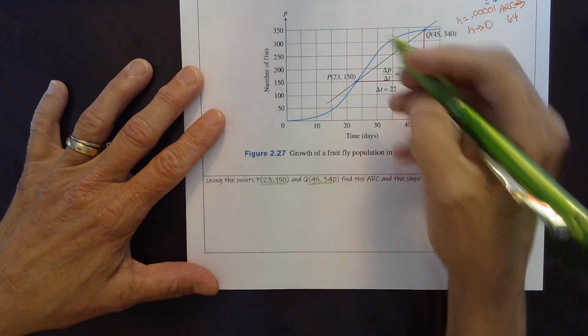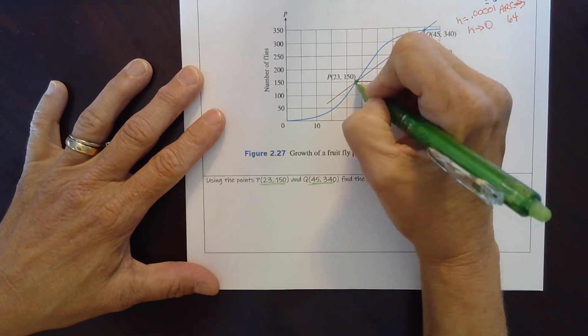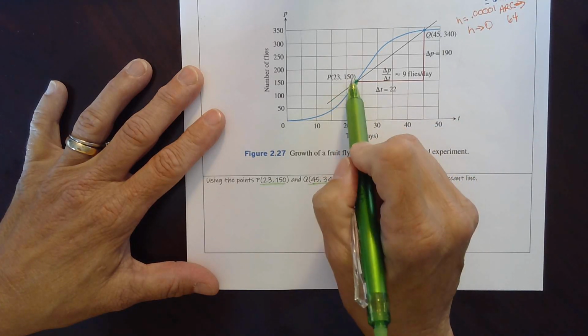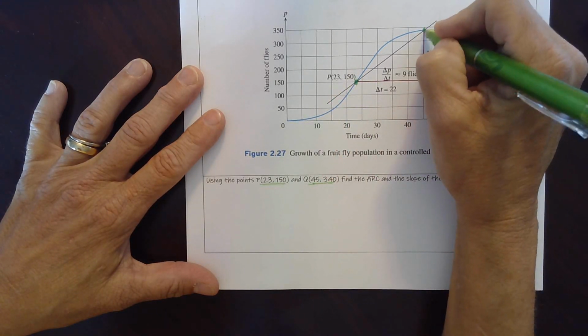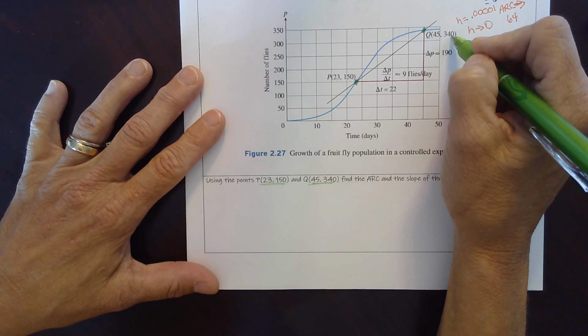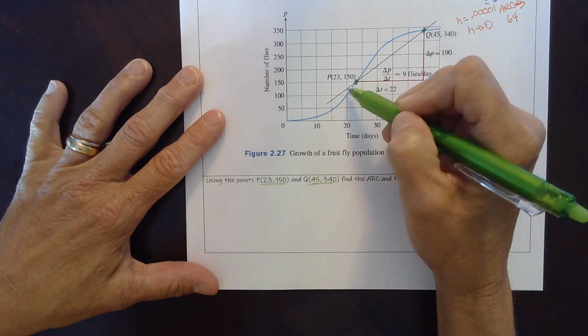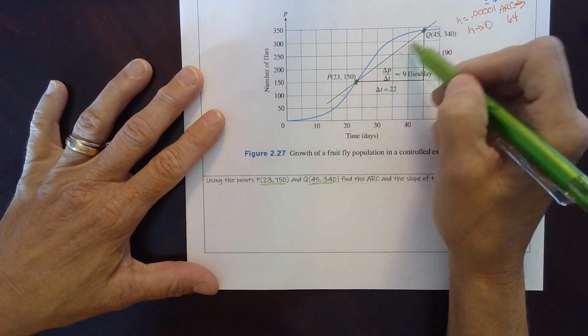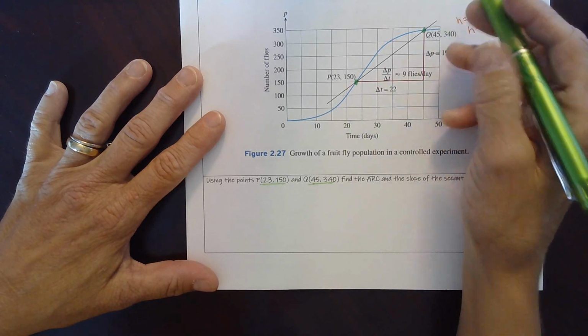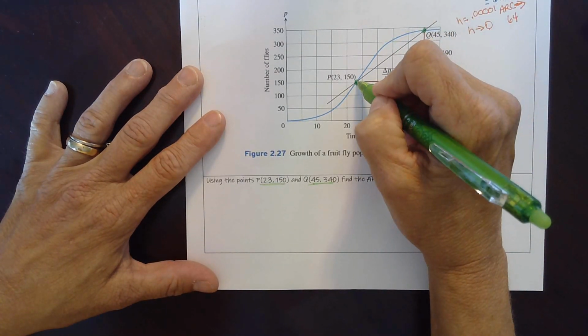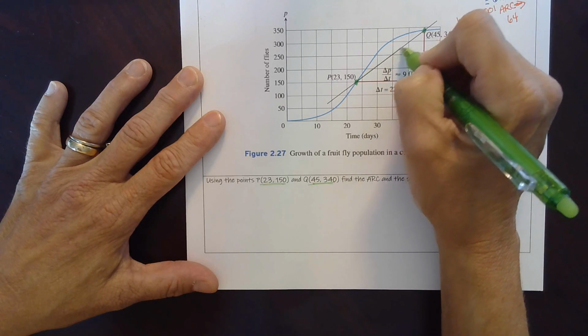So here we have a point P (23, 150), and then here's our point Q (45, 340), and here is the secant line that goes through those 2 points. So really what we're doing is finding the slope of this line right here.